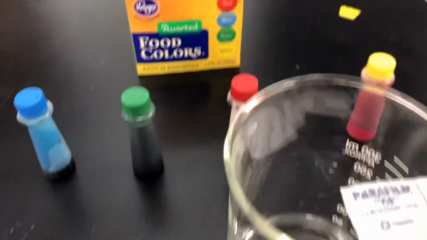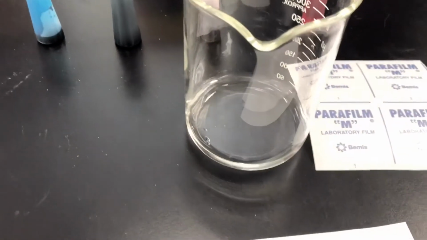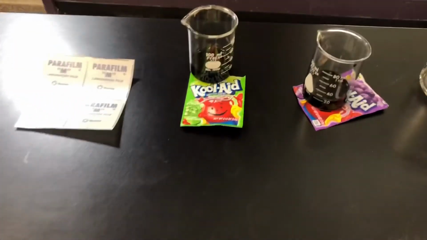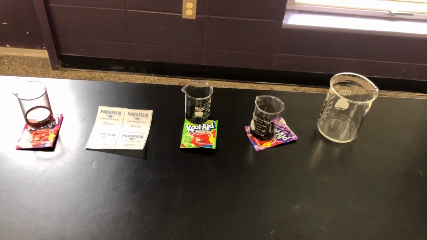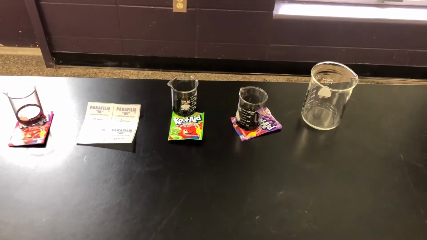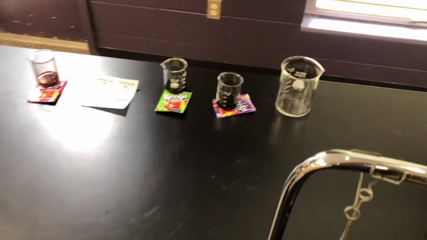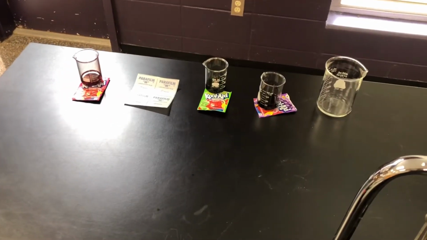Here are the 4 food colors. I will do the same thing here with food color blue, food color green, food color red, and food color yellow. And I will develop that one. And then we will do the Kool-Aid colors. We will do the lemon lime, the grape, and of course strawberry. And so afterwards, I'll get all of that done and ready. And then the next clip should be a lot of the chromatographs.